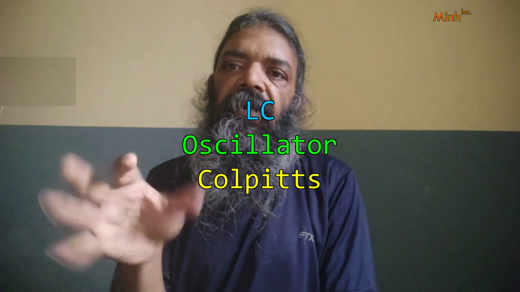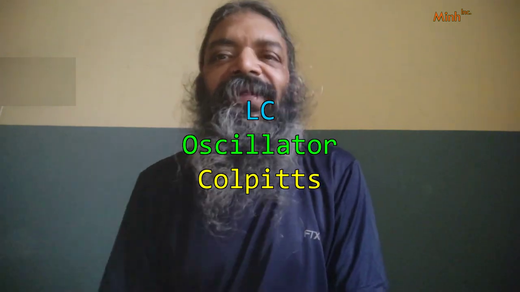Oscillation is a general topic. It means that if my hand does like this, then it is oscillating. So if my hand is like this, then it is constant. But if it does like this, then it is oscillating.